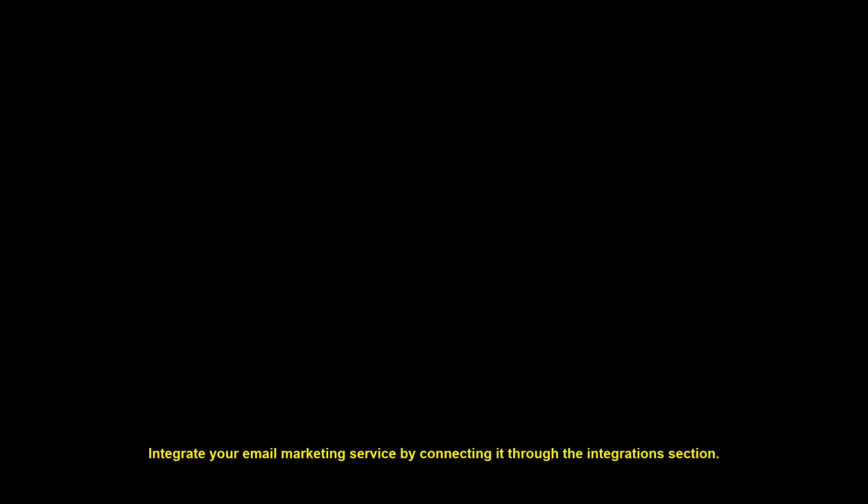Integrate your email marketing service by connecting it through the Integrations section. Select your email service provider and enter any required API keys. Once you have everything set up, click on the Preview button to see how your form will look.